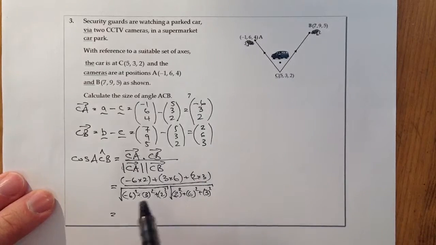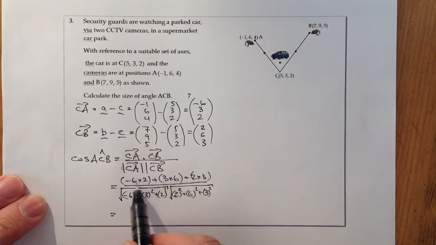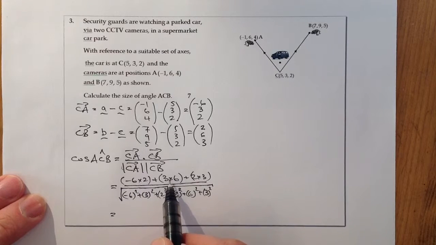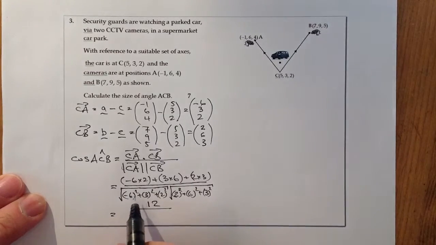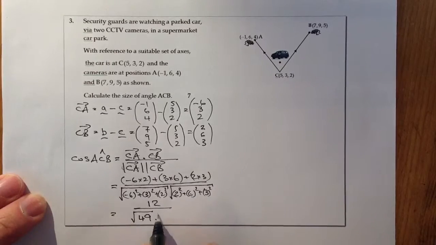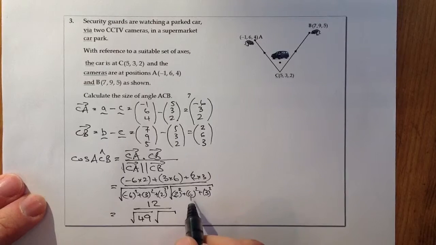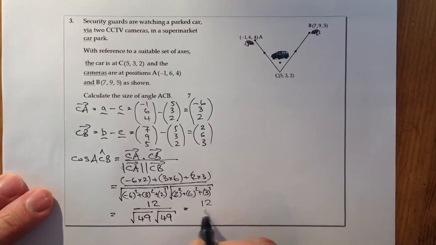Working this out on the top, we could use a calculator or just work it through. That's -12, and -12 plus 18 gives me 6. 6 plus 6 will give me 12 on the top line. On the bottom, -6 squared is 36, 36 plus 9 plus 4 gives the square root of 49. And for the other, 4 plus 36 is 40, 40 plus 9 gives 49 as well. So I've got the root of 49 times the root of 49, so that should give me 12 over 49.